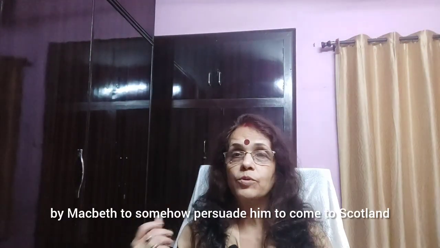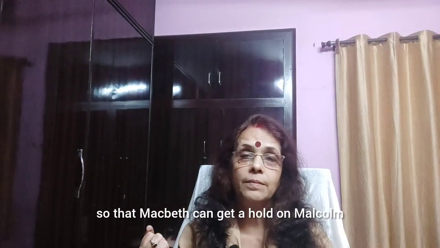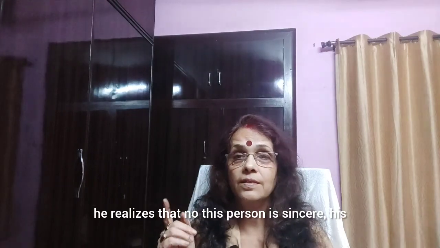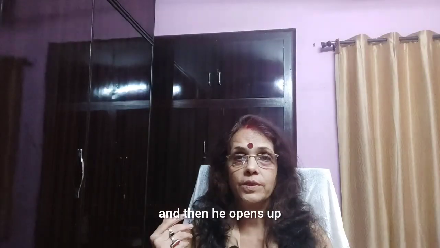But Malcolm initially doesn't accept Macduff because he has his suspicions. He feels that Macduff might have been sent by Macbeth to somehow persuade him to come to Scotland so that Macbeth can get a hold on Malcolm and get him imprisoned or kill him. So initially Malcolm tries to test Macduff and finally he realizes that no, this person is sincere, his loyalty towards Scotland is genuine, and then he opens up.